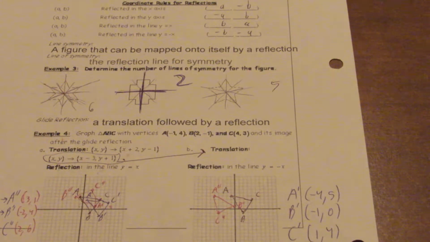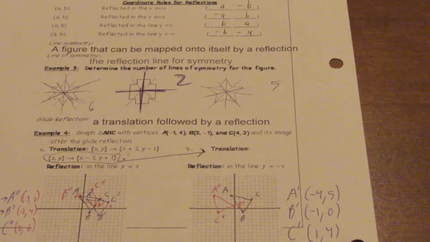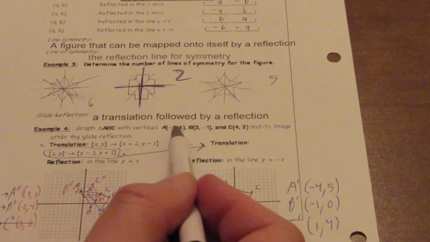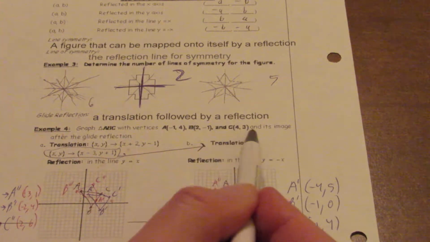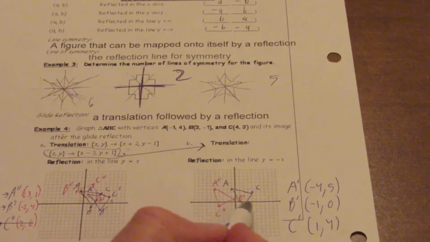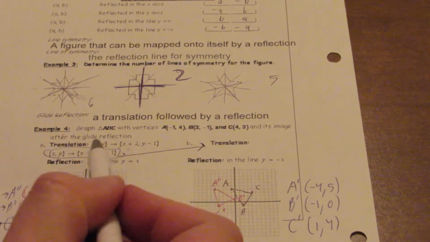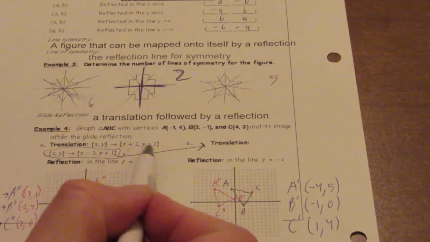Okay. So, my stuff got a little bit messed up here. They give us triangle ABC: A (-1, 4), B (2, -1), C (4, 3). Okay, so that's the black original image there. Then they ask us to translate it using the rule.